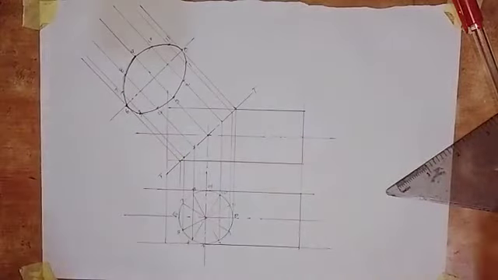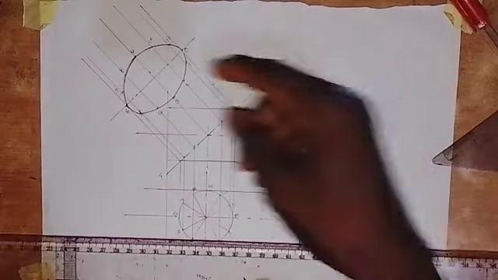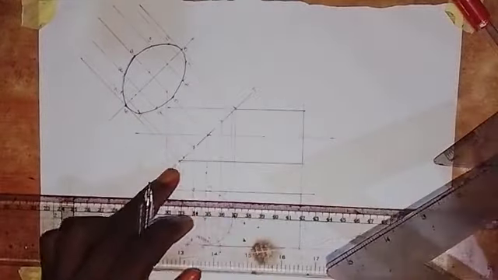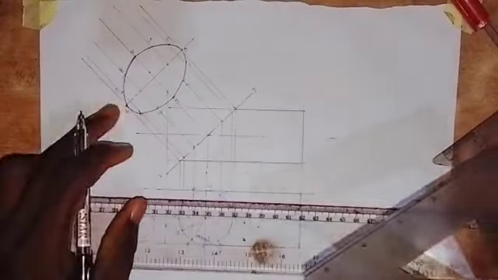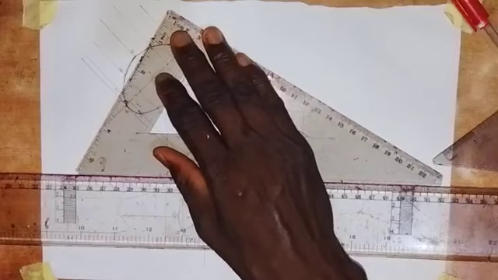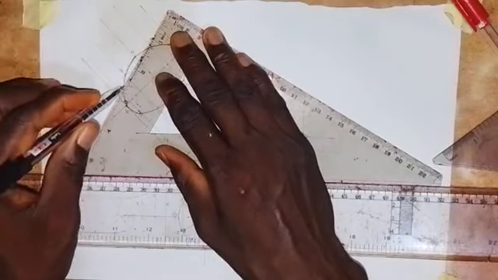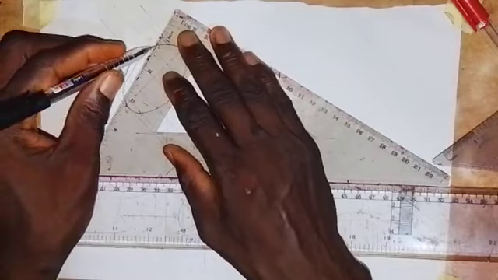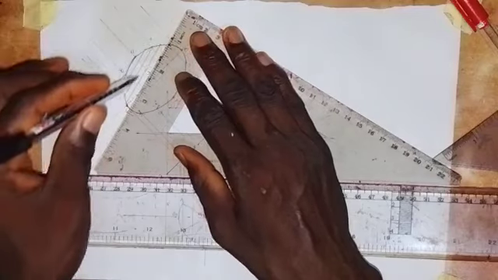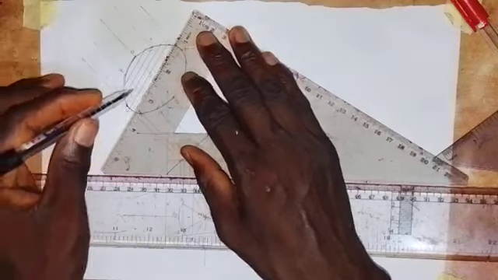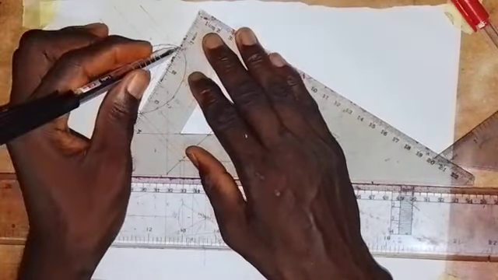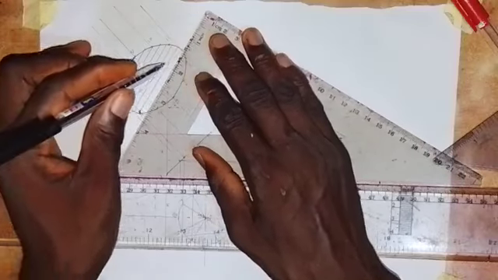Then what we are going to do is hash this surface. We can't use the 45 degrees square because the cutting plane is at 45, and this is also at 45. To avoid the line being parallel to any of them, we make use of the 60 degrees square to produce the hatching lines on this. That is what I am doing right now. So we are producing the hatching lines on this surface, which we call the true shape.